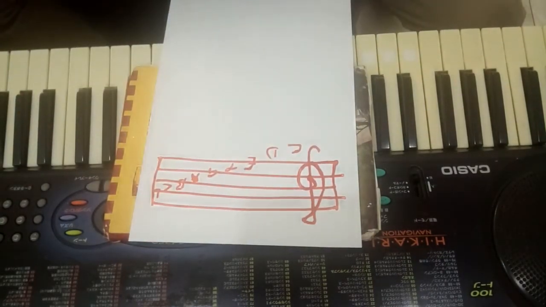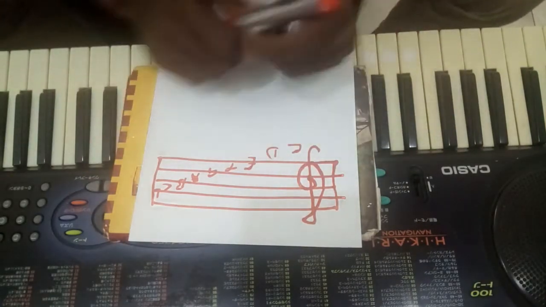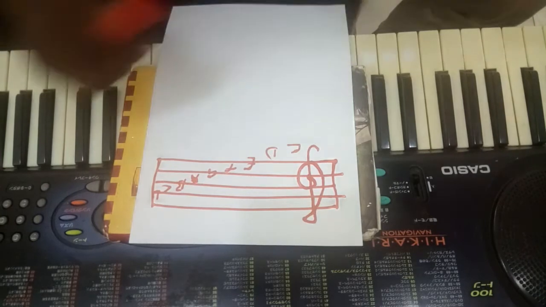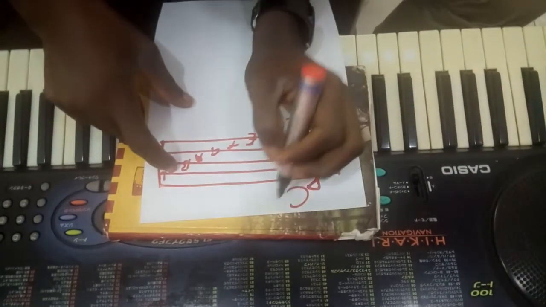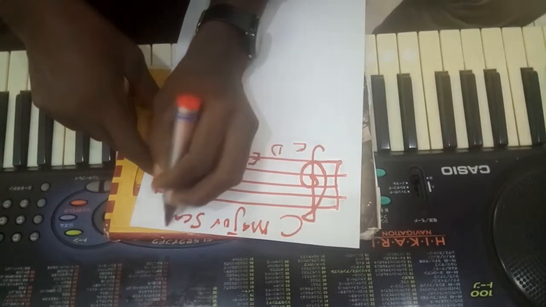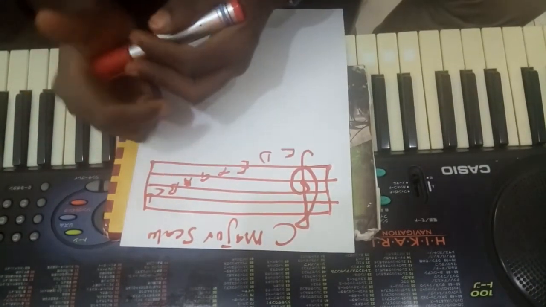Now look at this critically. This C, remember we're on the key of C major scale, so anything we're drawing is on the C major scale.